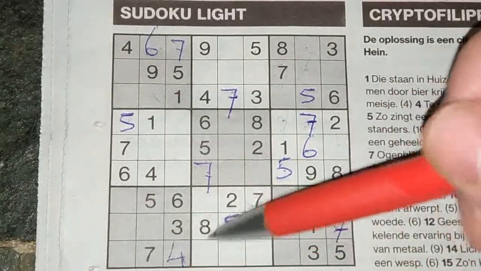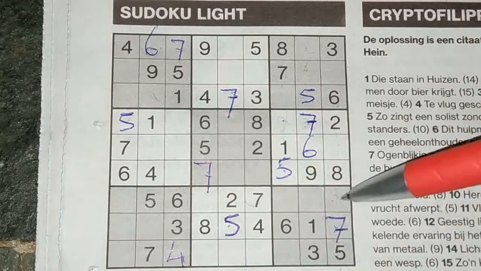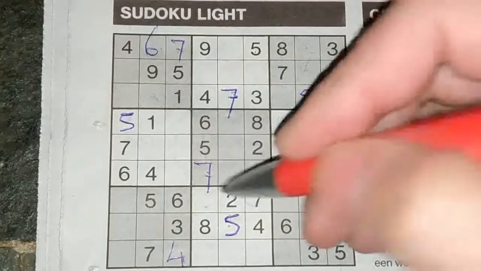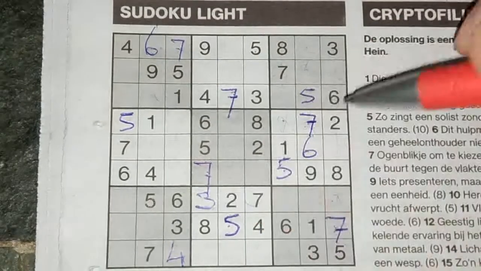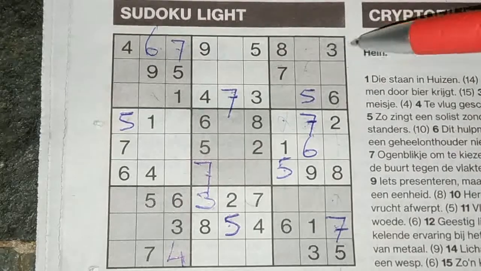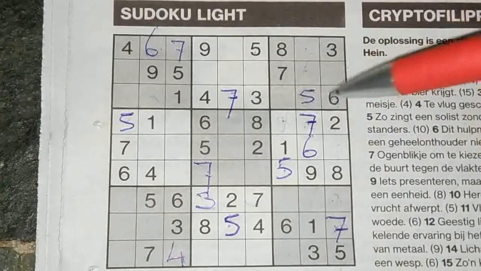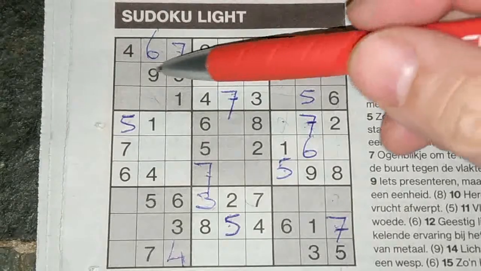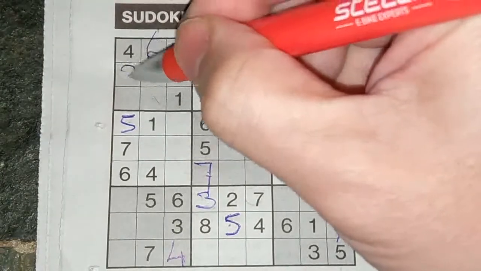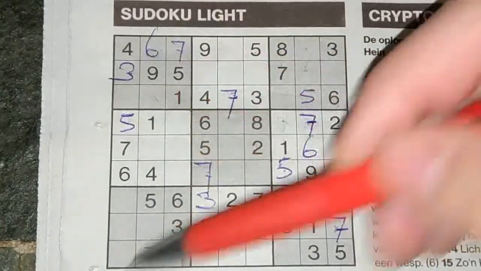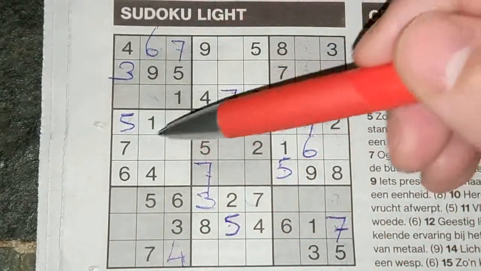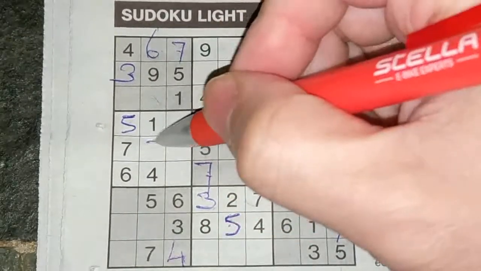3 in this row, 3 in the row above. So in this row, the only place for the 3 must be here. 3 in the first row, 3 in the third row. So in the row between, the second row, the only place for the 3 must be here. 3 in the first column, 3 in the third column. So in the column between, the only place for the 3 should be there.